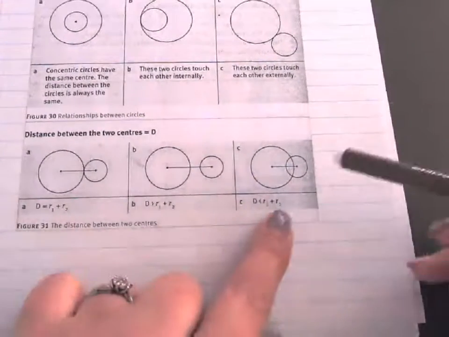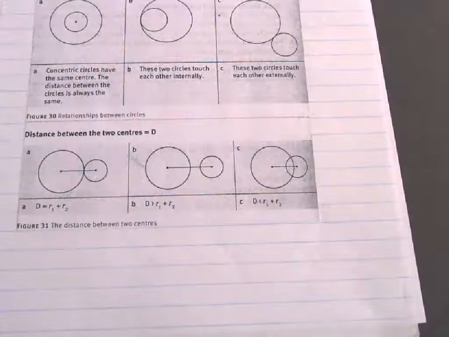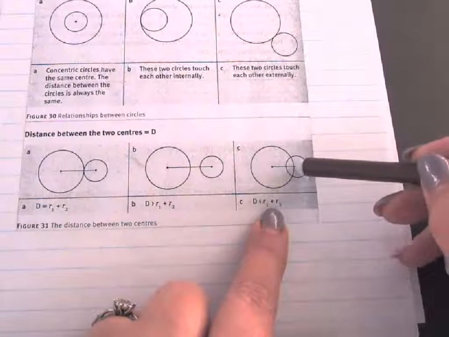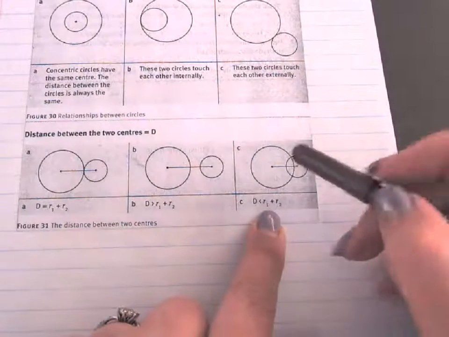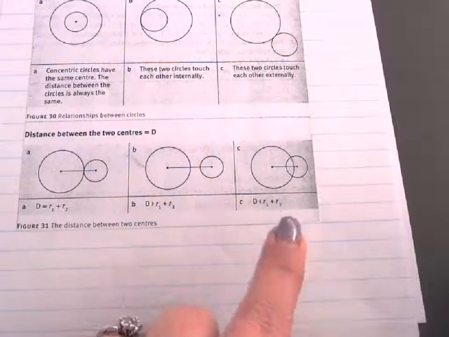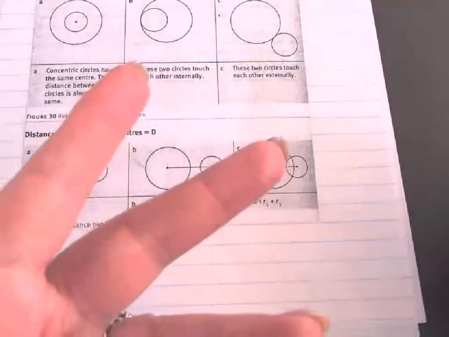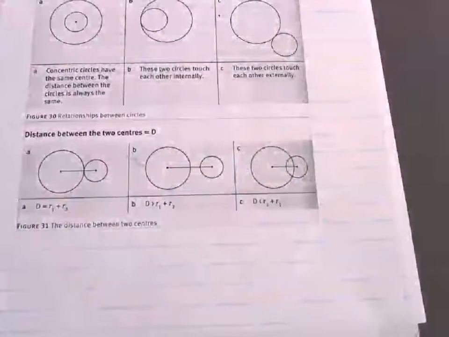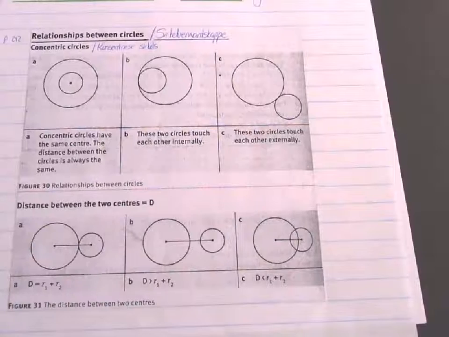And if you move the circles more or less over each other, the radius of the big one plus the radius of the small one will be larger than the distance between the centers. Okay. This seems very simple, but if you get questions asking about this, just know that you have to refer to page 212 in order to answer them.